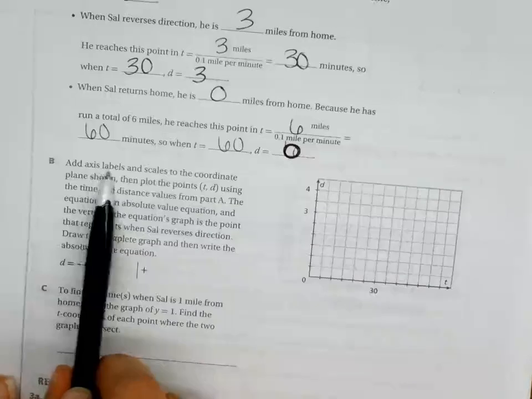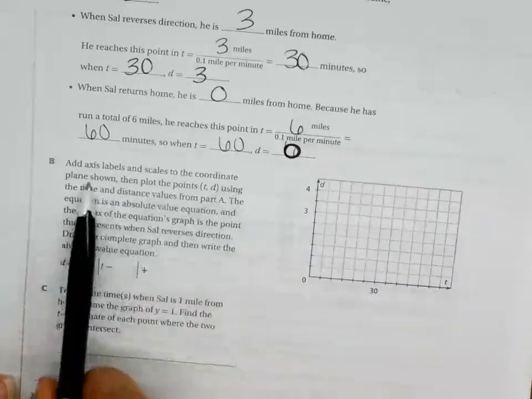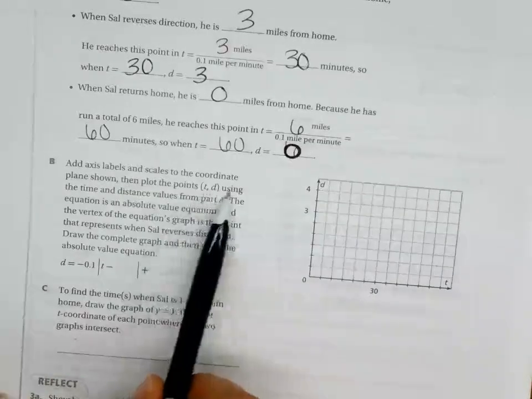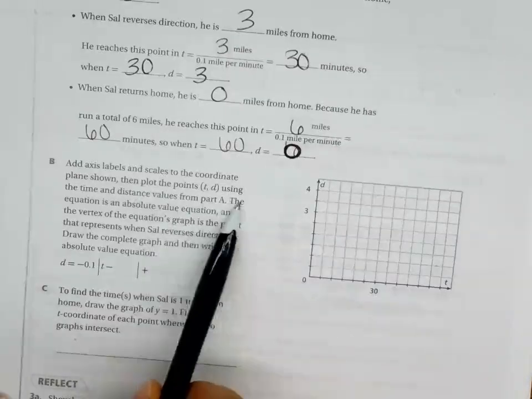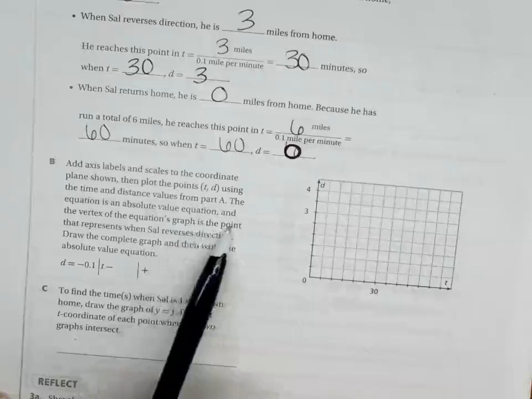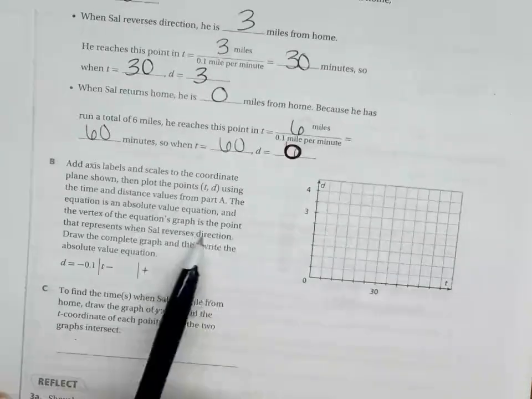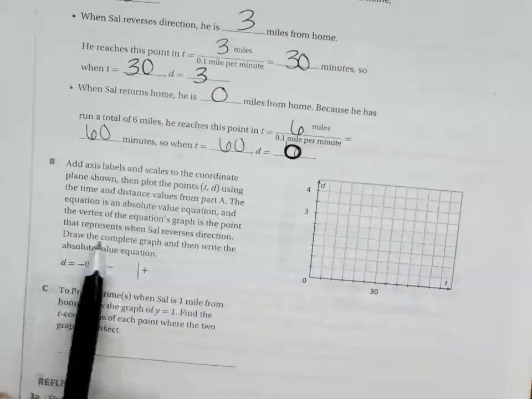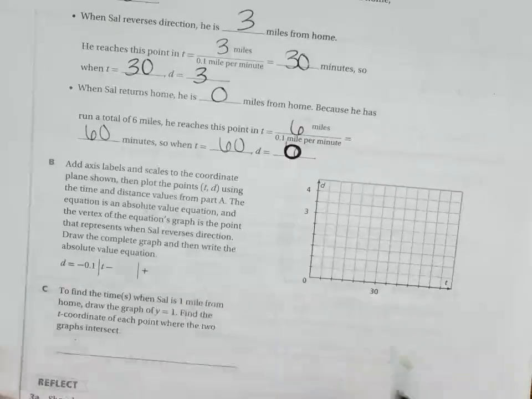Add axis labels and scales to the coordinate plane. Then plot the points (t, d) using time and distance values in part A. The equation is the absolute value equation, and the vertex of the equation's graph is the point that represents when Sal reverses directions. Draw and complete the graph, and then write the absolute value equation.